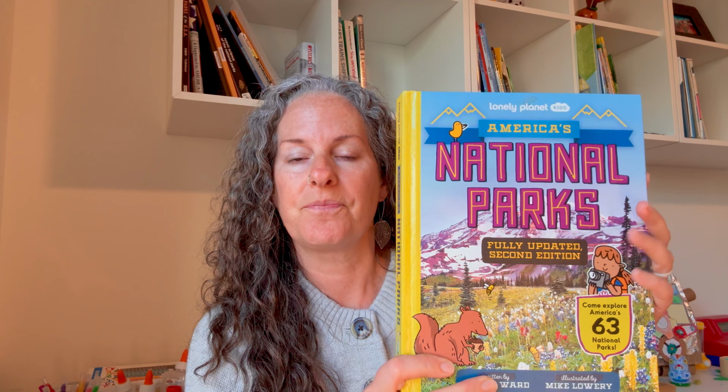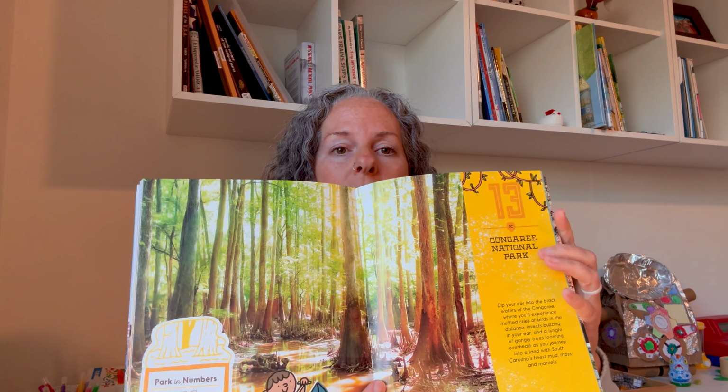So the one required reader for this is Lonely Planet Kids, America's National Parks book. And essentially, it has a 2 to 3 page or 2 to 4 page spread on each national park. The pictures in this are beautiful, and it corresponds exactly with her handouts in the student workbook.